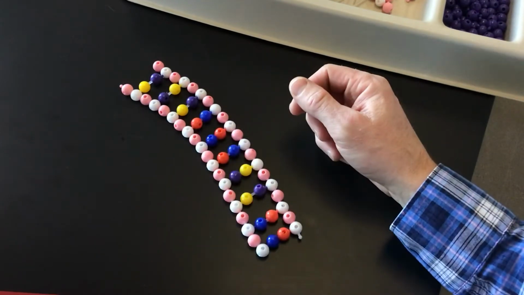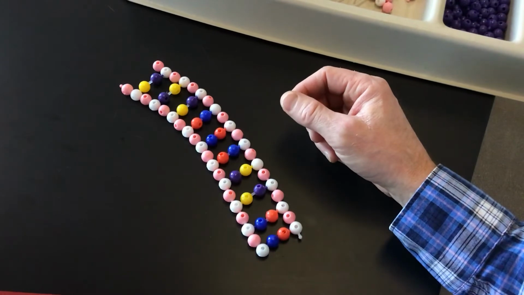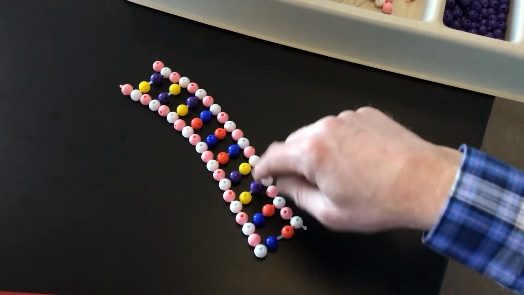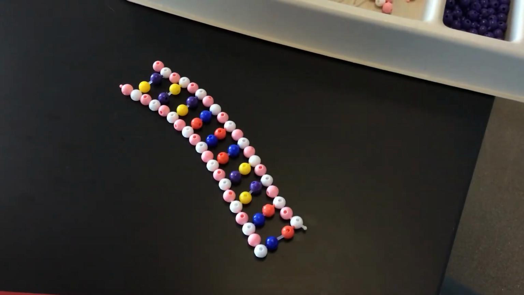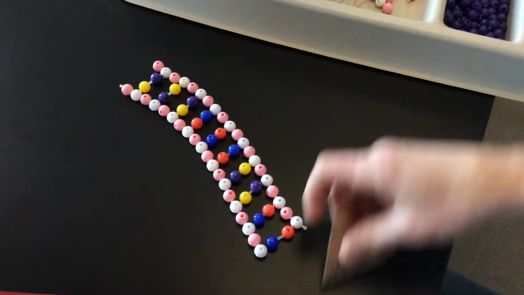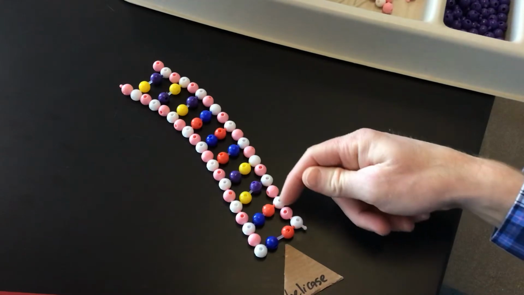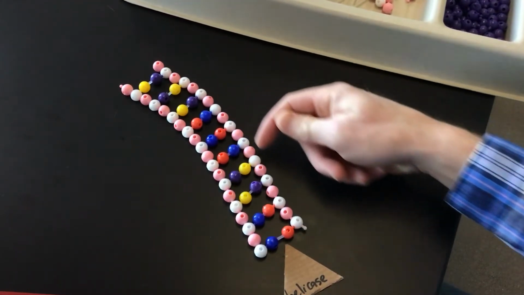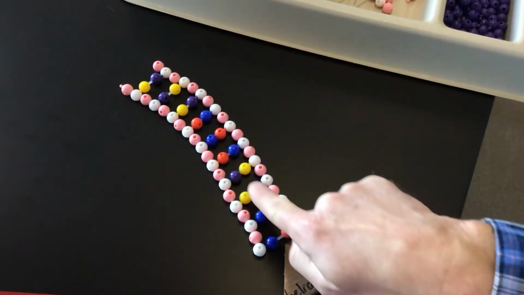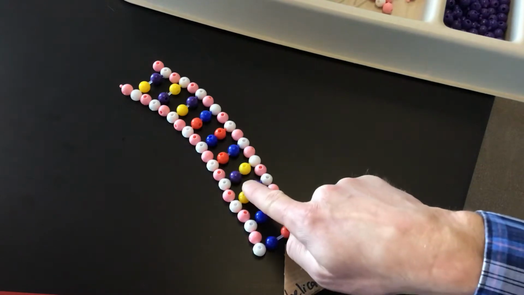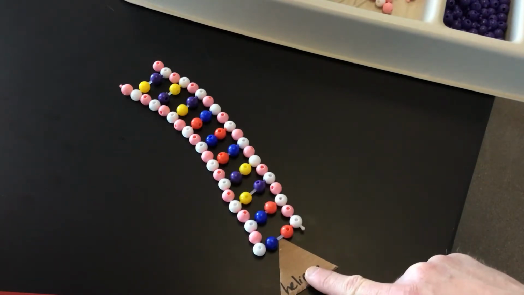The next step I had students look at was the replication process. So what I had them do is break apart most of the bonds, the hydrogen bonds. The covalent bonds between the sugars and phosphates aren't breaking. It's the hydrogen bonds between the A's and T's and the G's and C's. And so helicase enzyme is what does that.